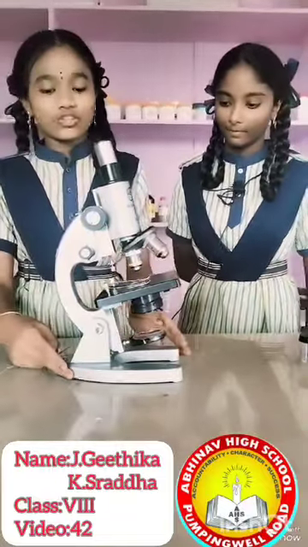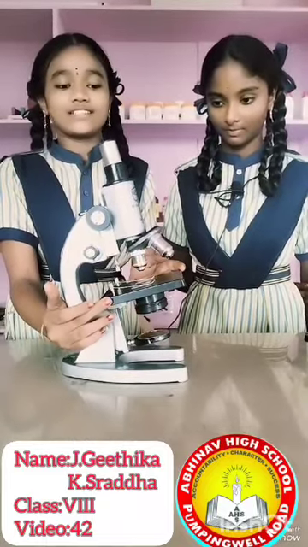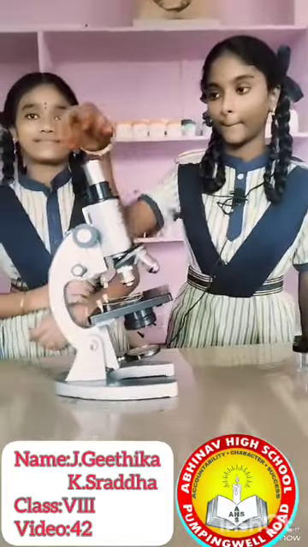This is the U-shaped base. This is called the handle, in a C shape. This is the fine adjustment. This is the stage. These are the lenses, 40x and 10x lenses.